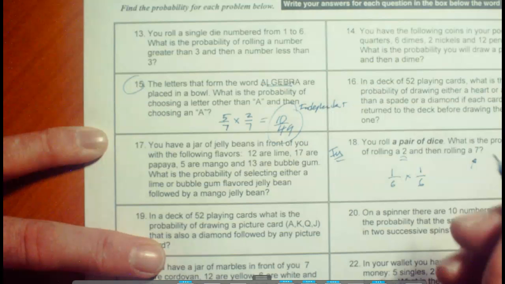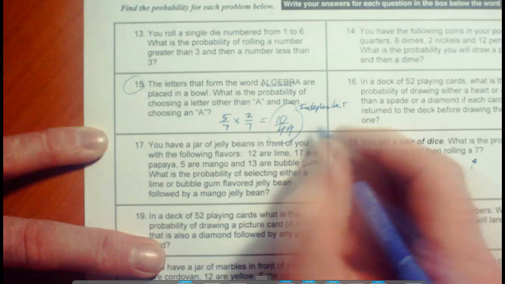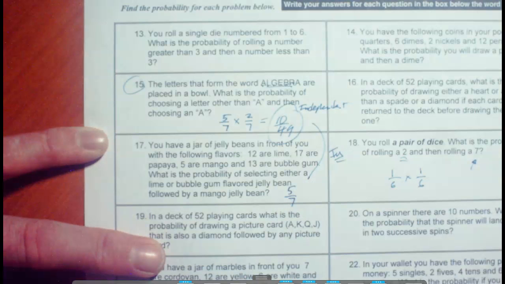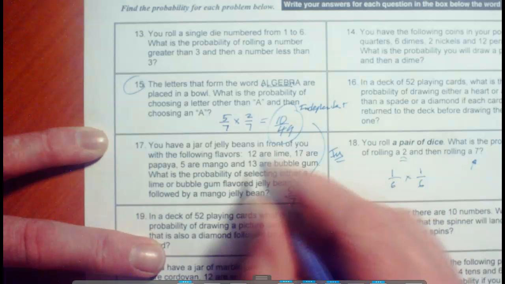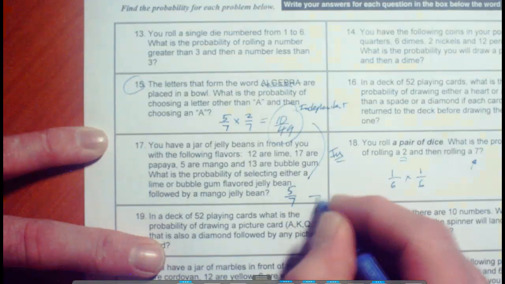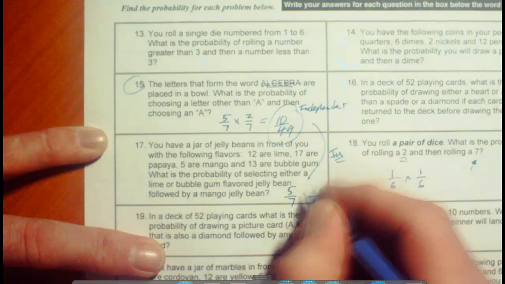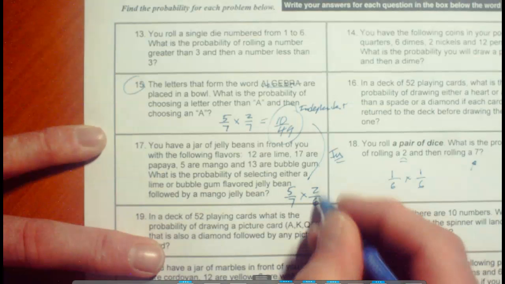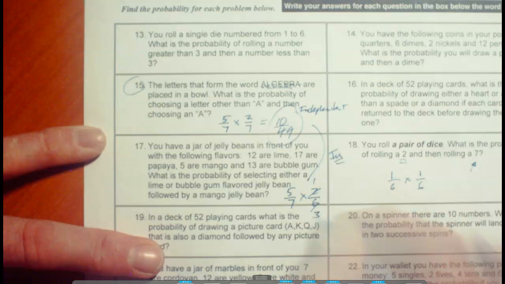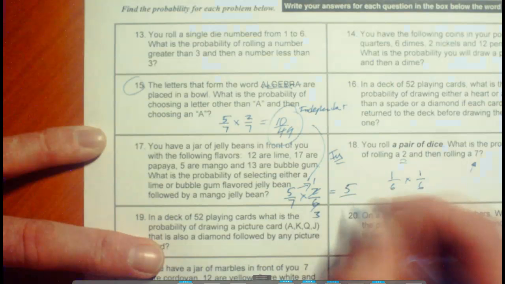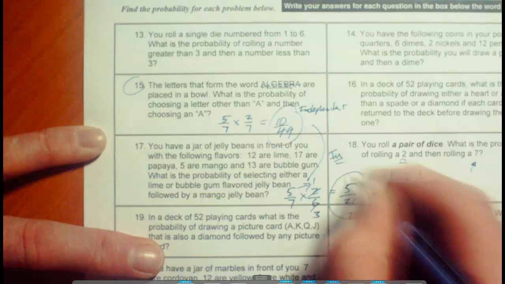Now, dependent is going to be a little bit different, because when we do that, and I'll move it down here. If they were dependent events, it would be 5 out of 7 that first time still, but then there's going to be one less letter in there. So 1, 2, 3, 4, 5, 6, of course, it'll only be 6, and there still could be 2 A's in there. So then we can cross-reduce this and make this into 1/3. Well, 5 times 1 would be 5, 7 times 3 would be 21. So this would be the dependent.